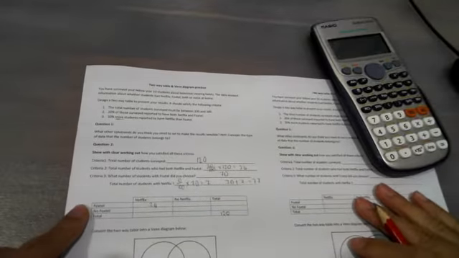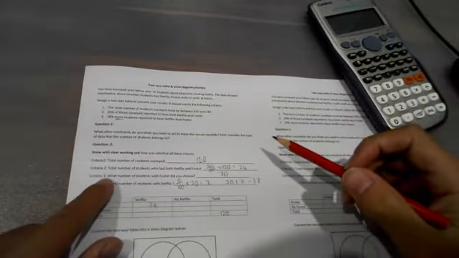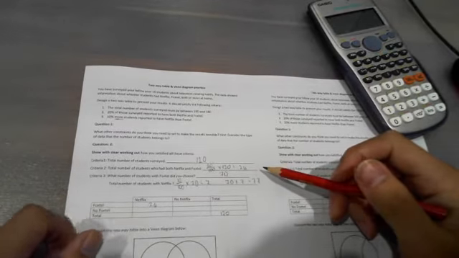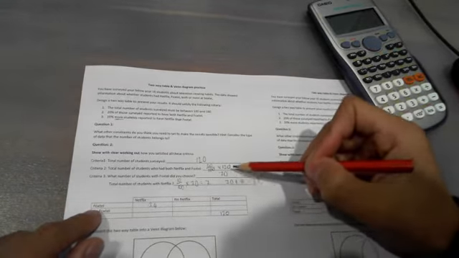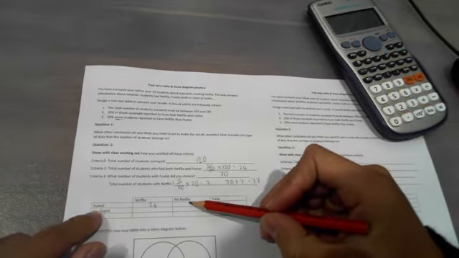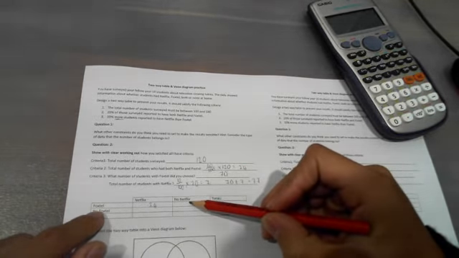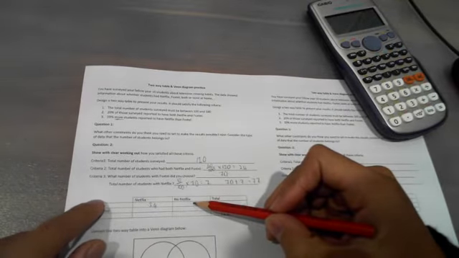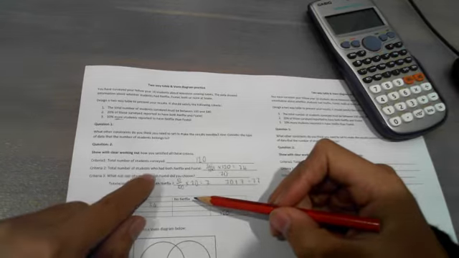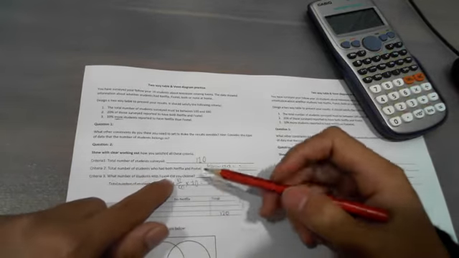Okay. Then next part, what number of students with Foxtel did you choose? So this 70 number, I've seen a lot of students put the 70 number here. That would only work if it said what number of students had Foxtel only.